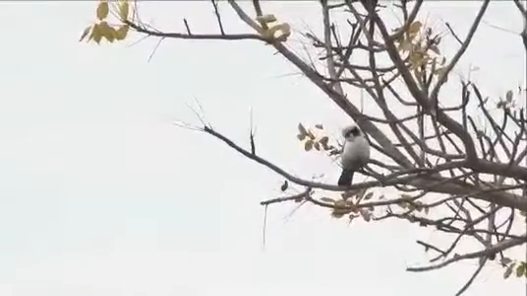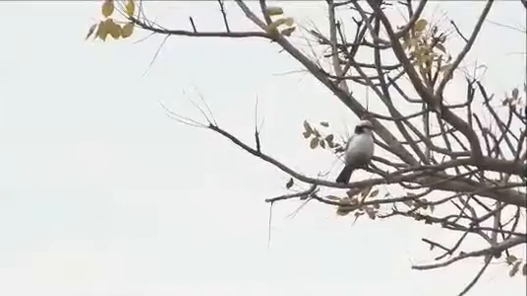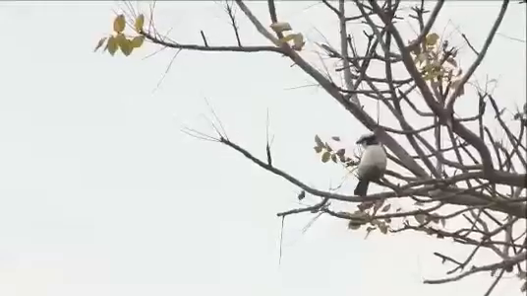White crown shrike. White crown shrike. Oh, well spotted, Herman. White crown shrike. One of the social shrike species. Live in family groups.